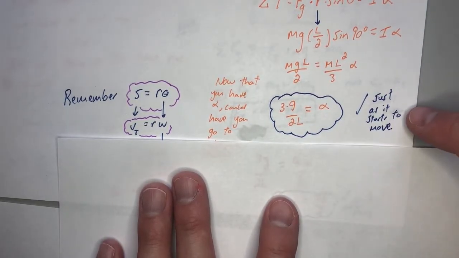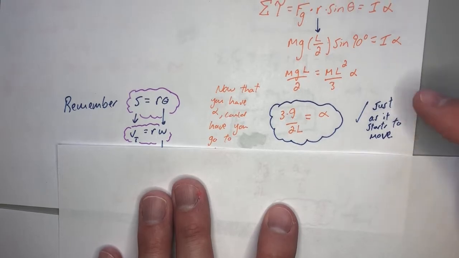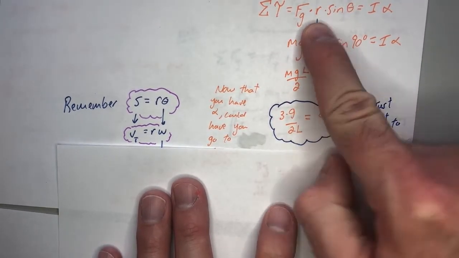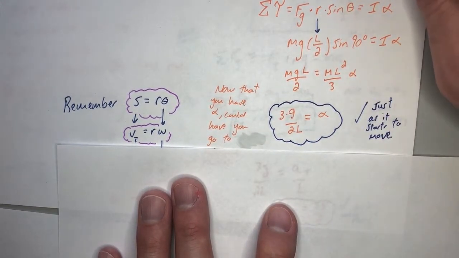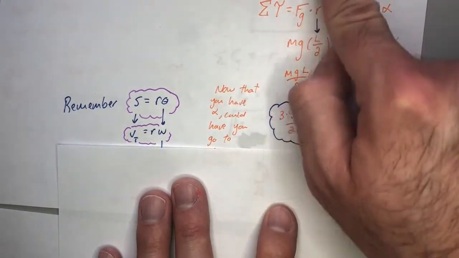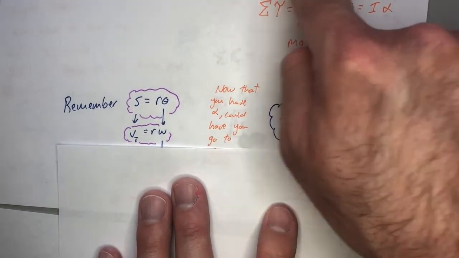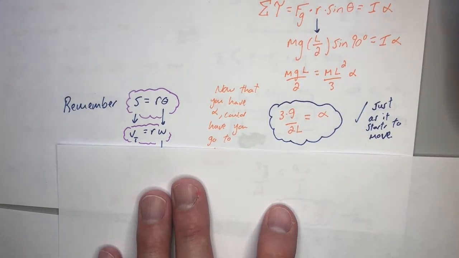So that is really important. That's just as it starts to move, because that's the torque just as it starts to move. But as this beam starts to move, you can almost picture that angle. There's your R, there's your F_g. That angle between those two vectors is going to change. So your torque's not going to be the same, which means your alpha is not going to be the same. So that's your initial alpha as it starts to move. Alpha is not constant throughout the rest of the process. It's going to be changing because the angles will be changing.